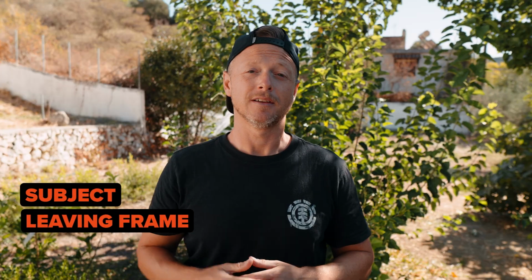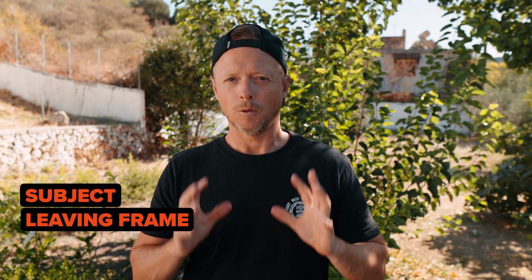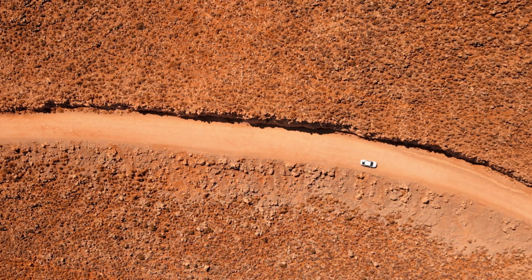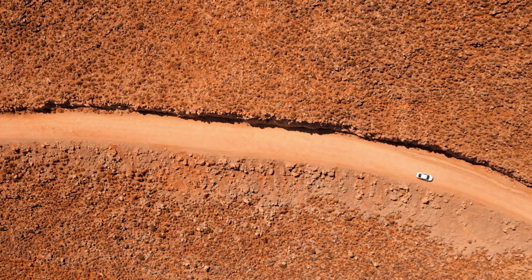And number 2, subject leaving the frame. When the subject is moving out of the frame, it feels like a natural ending of the story. Sometimes it's a closing, other times it leaves the audience wondering what happens next. For example, keep the drone steady in the air while the subject is moving out of the frame.